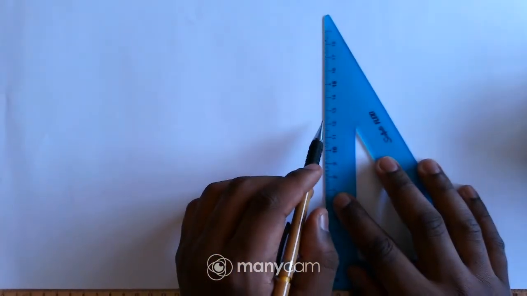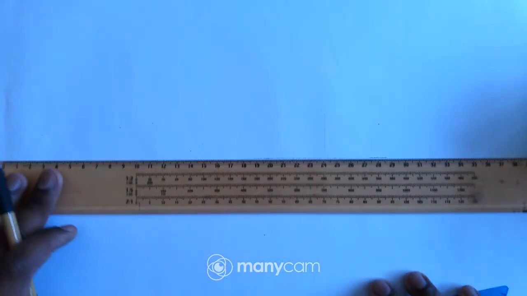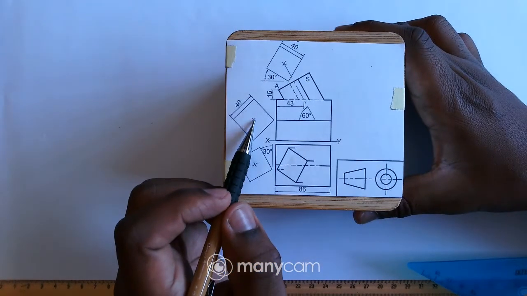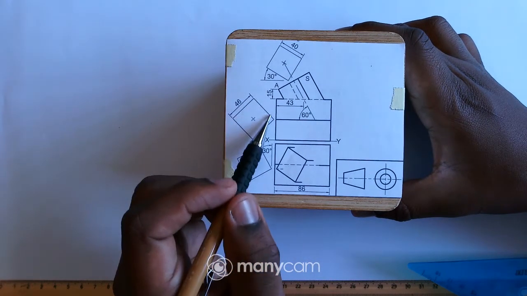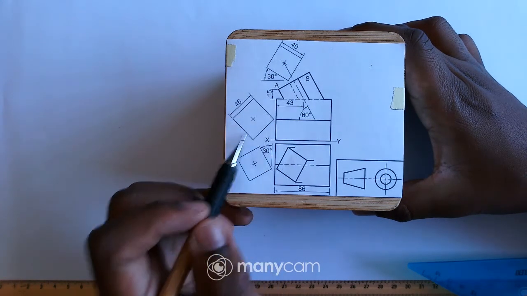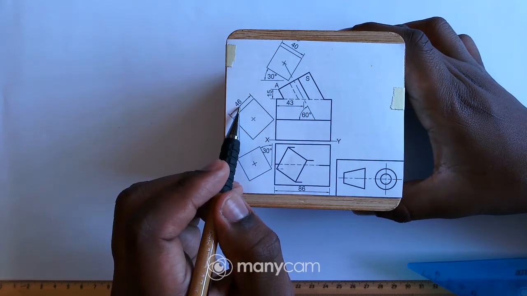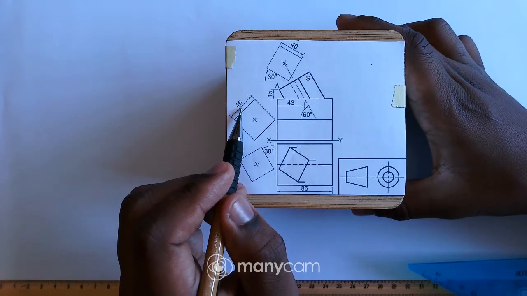I'll start with the center lines, light construction, the vertical one and the horizontal one there. We are given that the sides of this square are 46. For me to draw this square, I'll start by drawing a circle. This will be our diameter, so I'll have to divide this by 2.